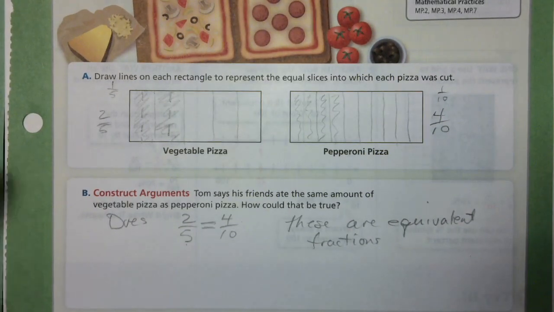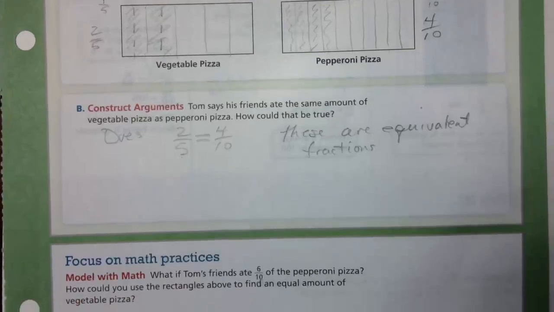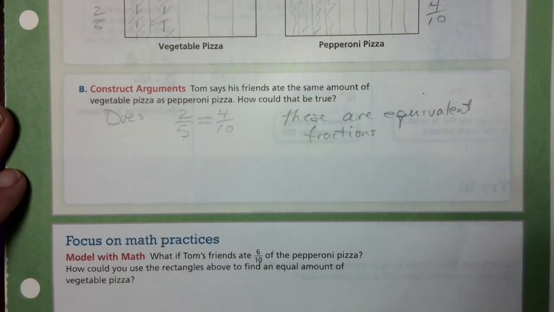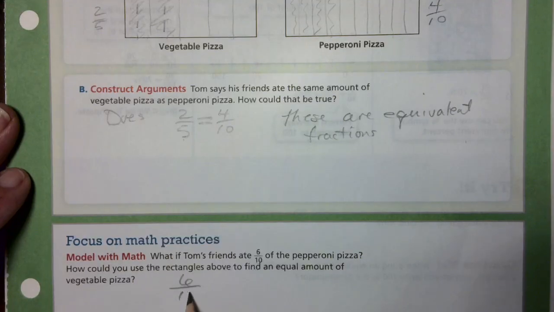All right, let's go down here to focus on math practices. What if Tom's friends ate 6/10 of the pepperoni pizza? How could you use the rectangles above to find an equivalent amount of vegetable pizza? 6/10 is going to equal what in fifths?